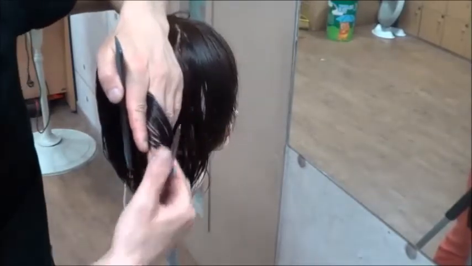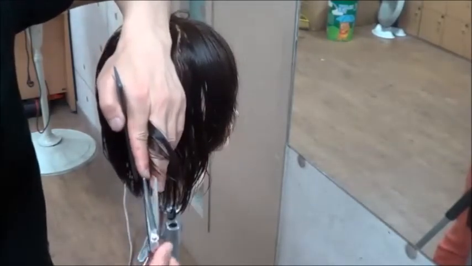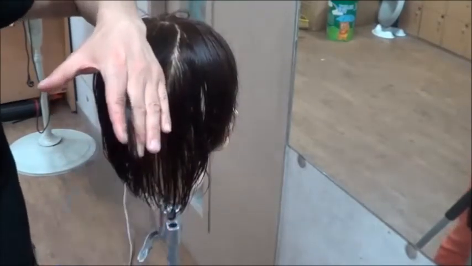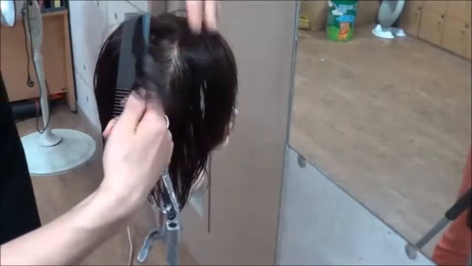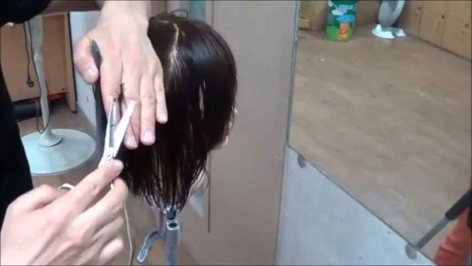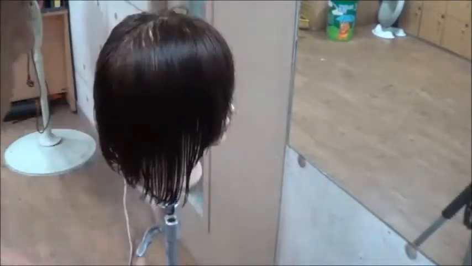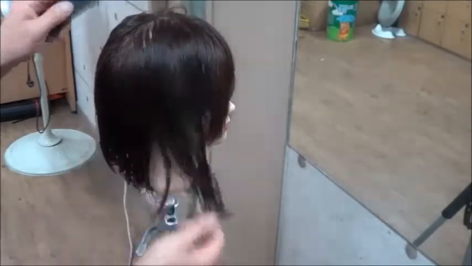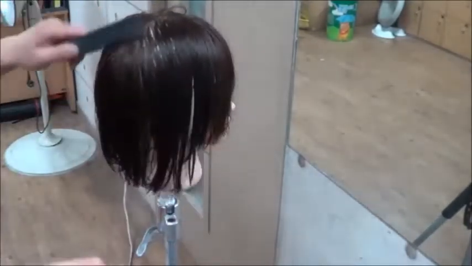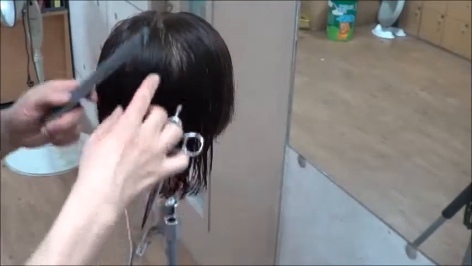Check the guideline, and again erase the guideline, cut. Erase the guideline. Because before we cut this area, so just leave it, okay? And then what is the next step here? Get the next step, okay.